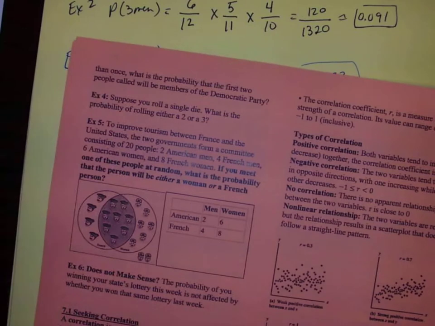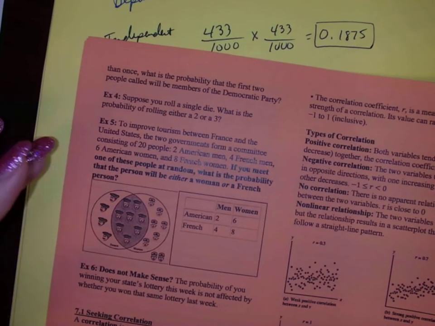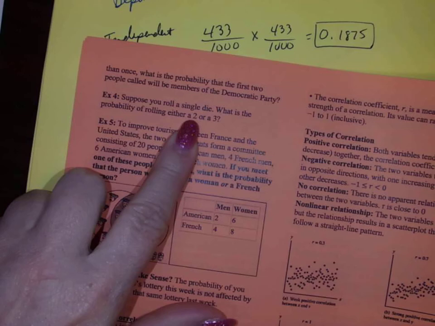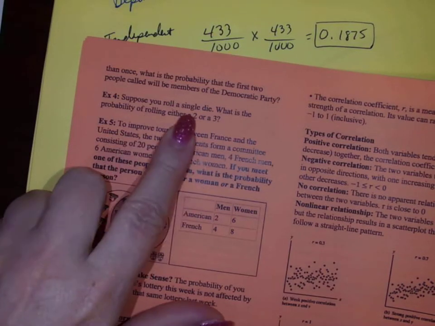All right, example 4. Suppose you roll a single die. What is the probability of rolling either a 2 or a 3? So this is an OR statement.